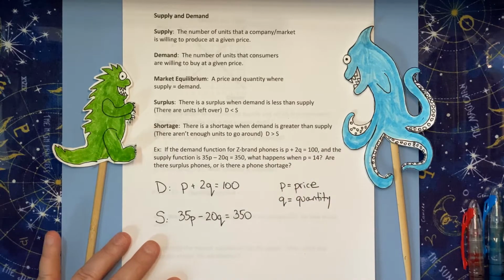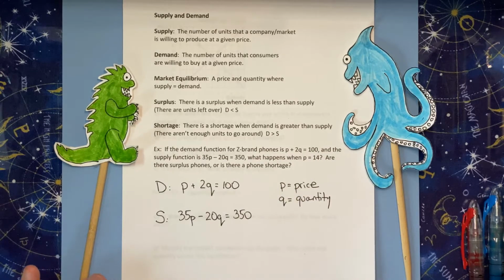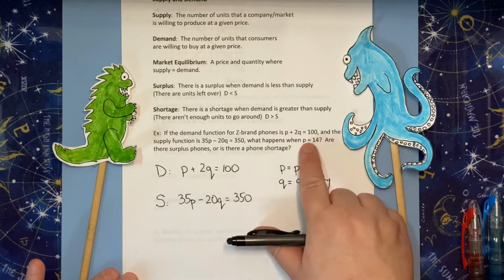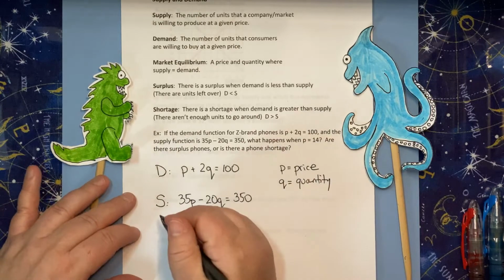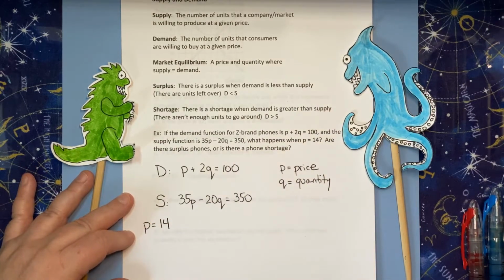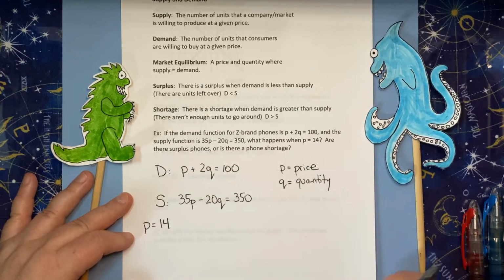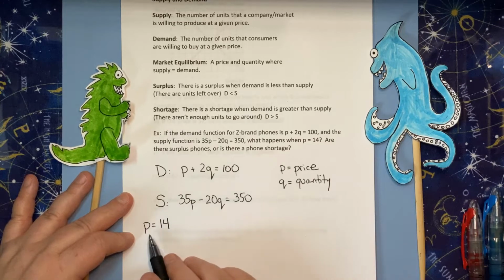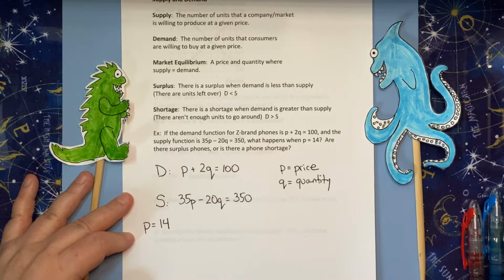What we want to know is what happens when the price P equals 14. We're assuming that's in dollars, although we don't have to. In this example, this could be 14 pounds, 14 yen, it could be 14 anythings. I'm assuming dollars.